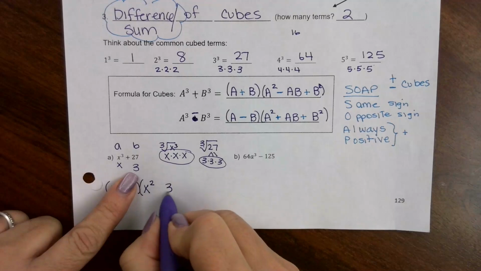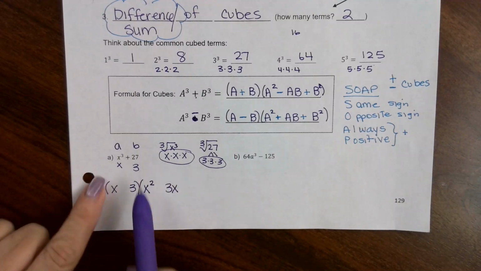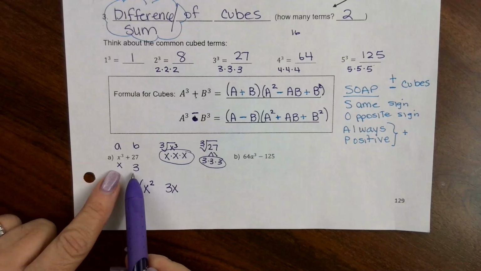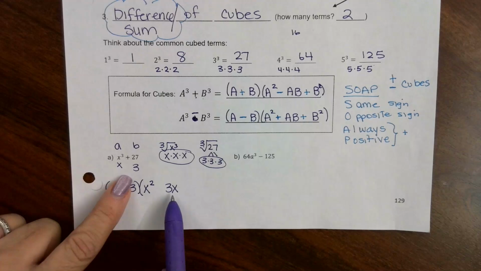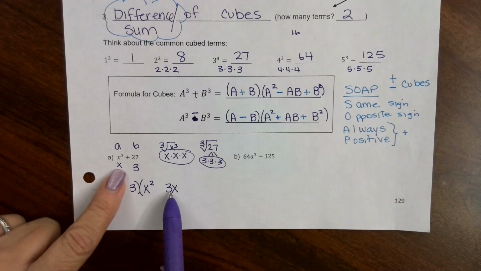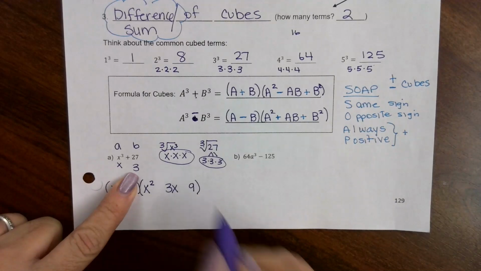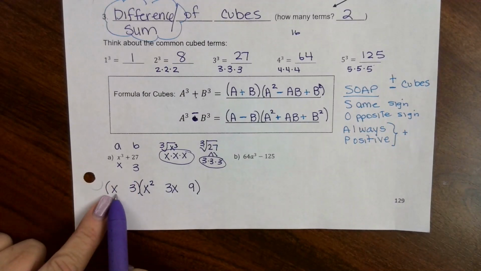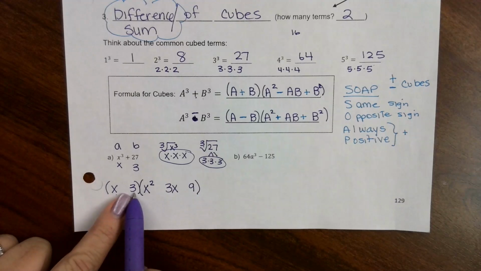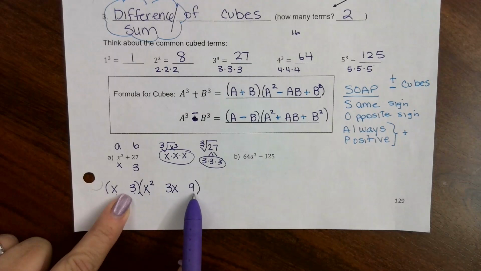So this is going to be 3x. Now, I could do x3, but we know that the number always goes before the variable. So just change it when you write it. It's multiplication. You can change the order. And then the last term is b squared, which is 9. So a, b, a squared, a times b, b squared.